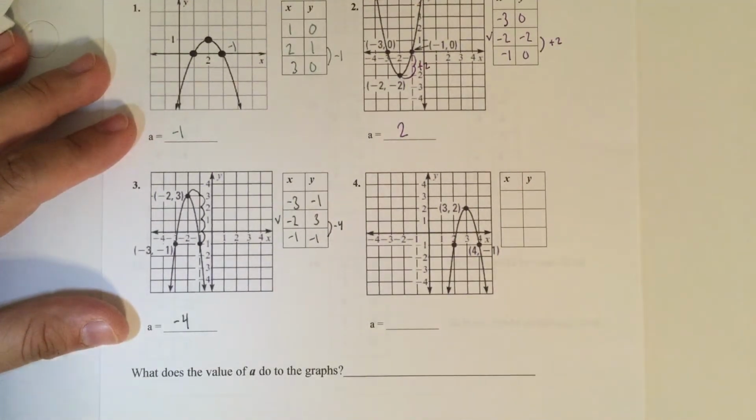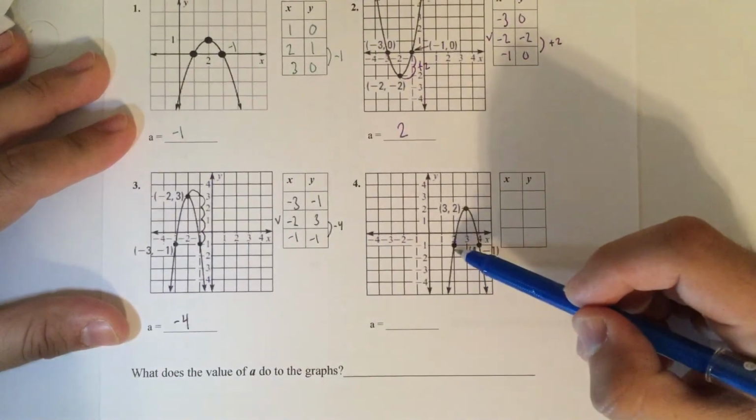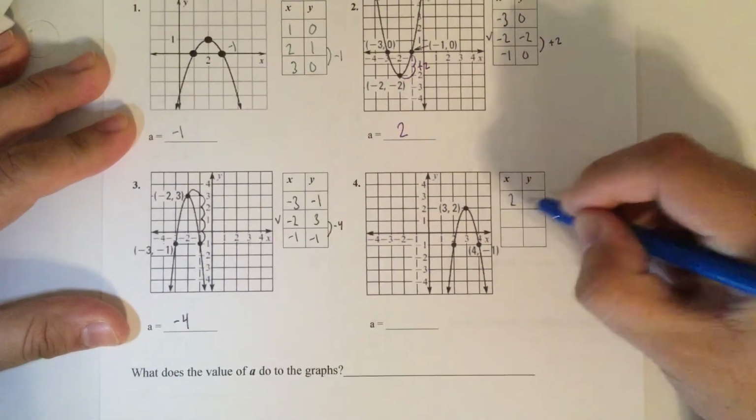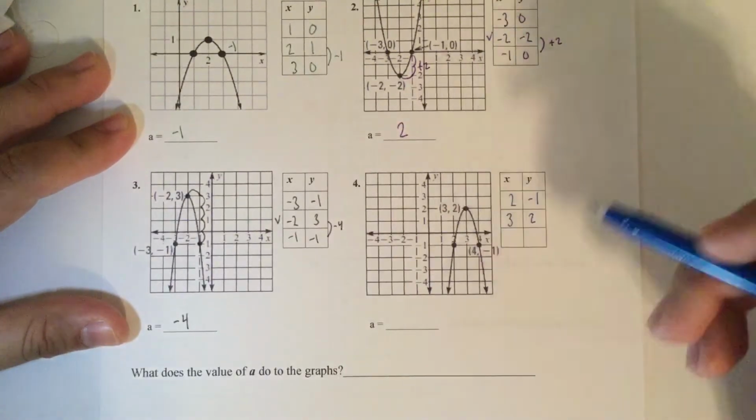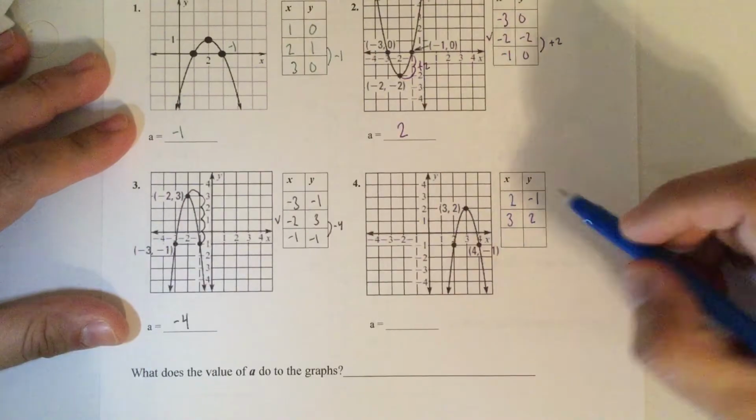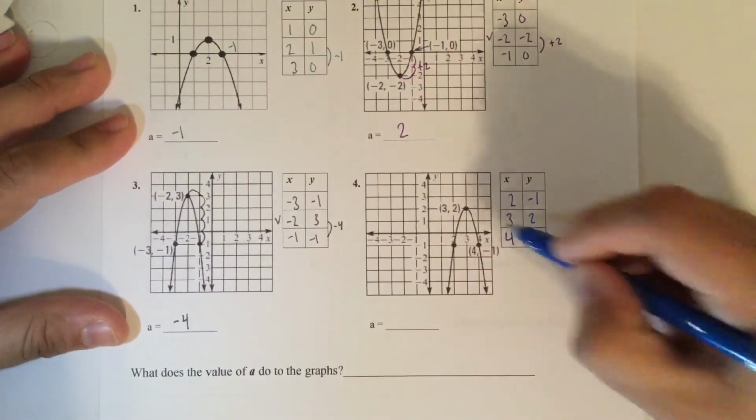Okay, for the next one, let's plot these points in here. So the first point they give me is at (2, -1). The vertex is at (3, 2). And once again, I know from the graph it's the highest or the lowest point, so the minimum or maximum, and (4, -1). So this is my vertex.